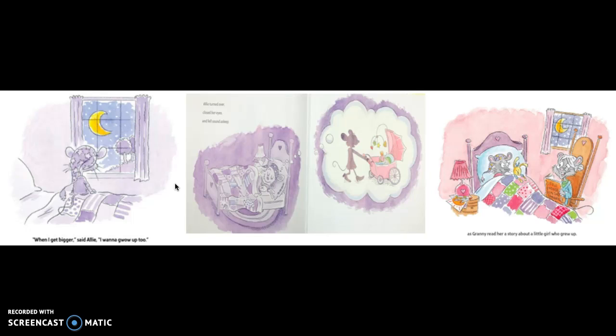Let's take a look at these pictures. This is a picture. And it says, "When I get bigger," said Allie, "I want to grow up too." So this is Allie looking out her window and thinking to herself, "Oh, when I get older, I want to grow up."